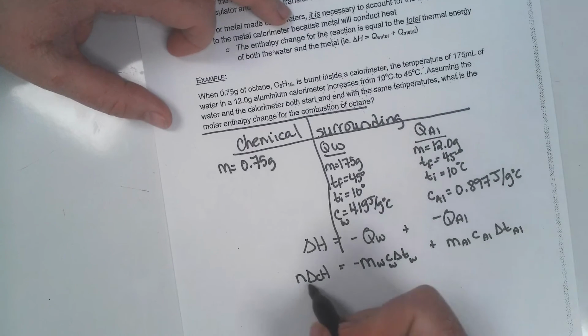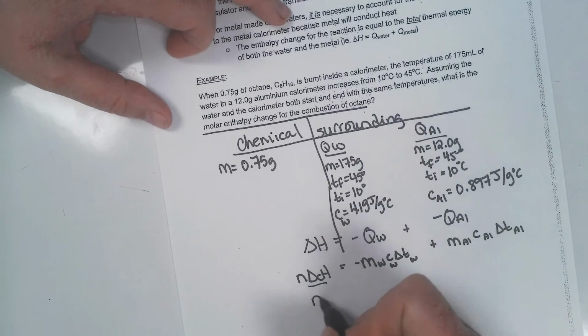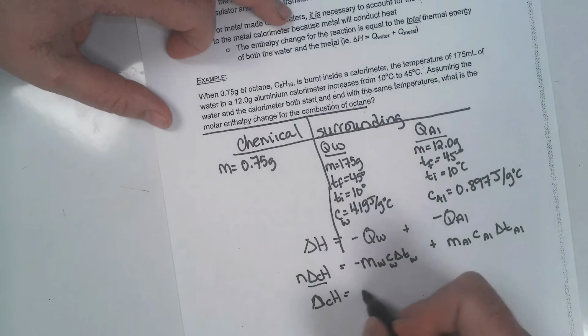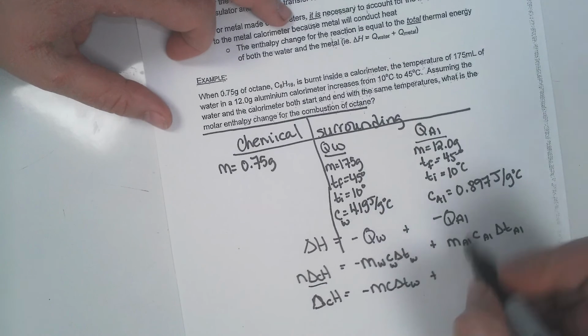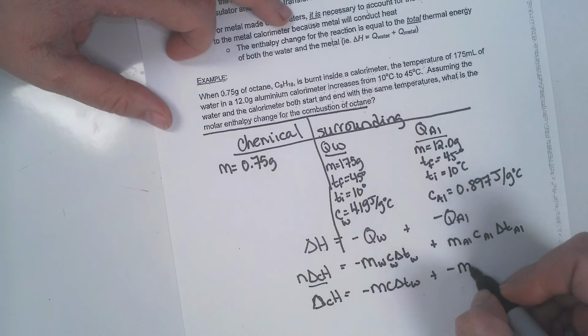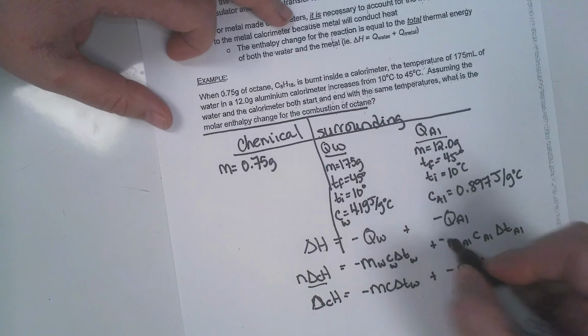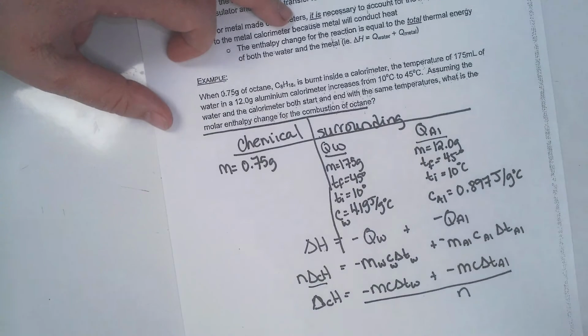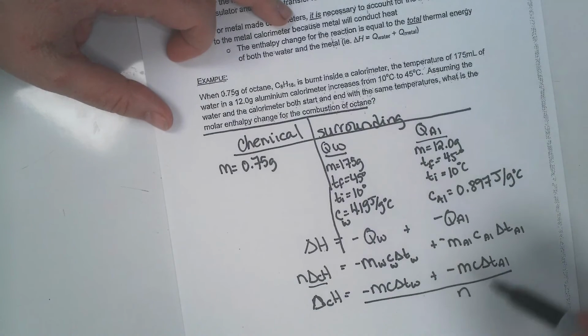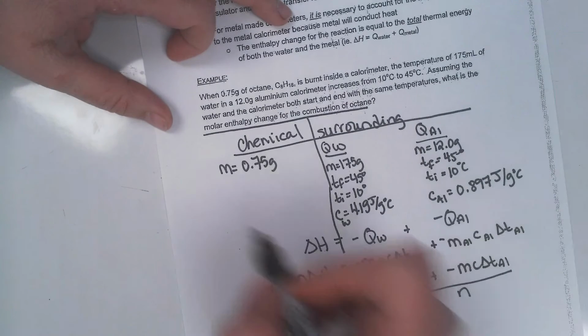We're looking for the molar enthalpy, so all of that, I forgot the negative there, all of that's going to be divided by n. Now we have the information to figure out all these pieces with the exception of n.